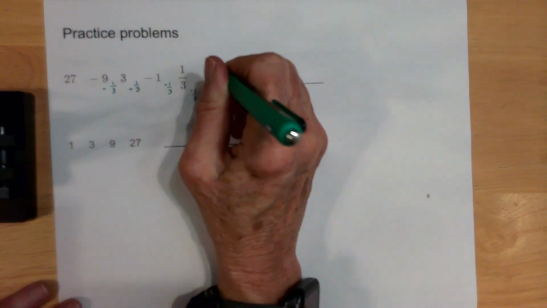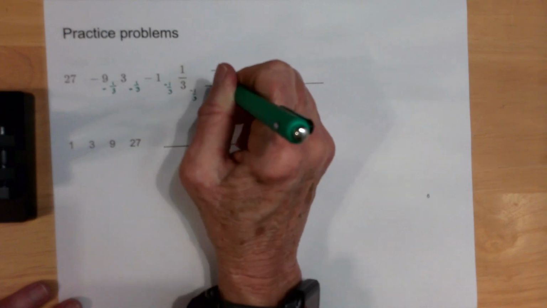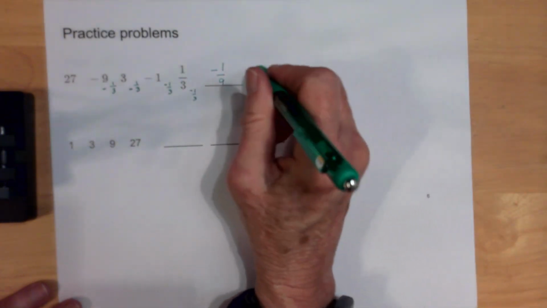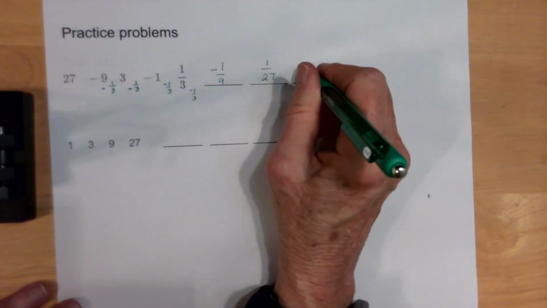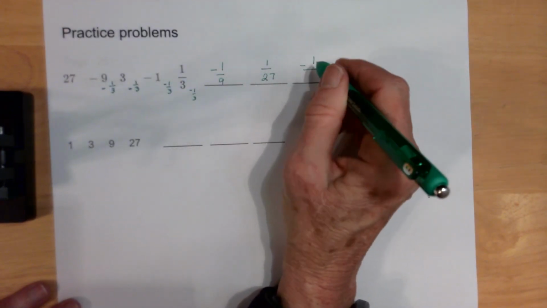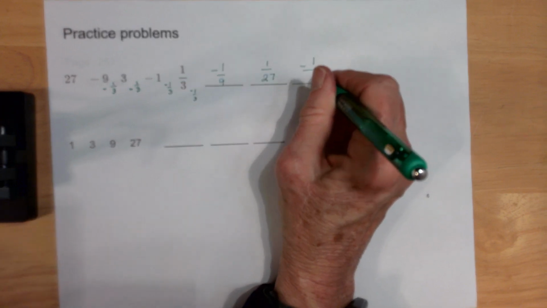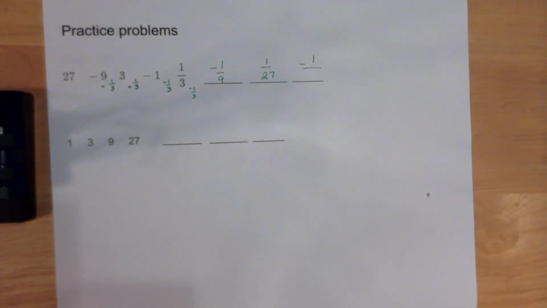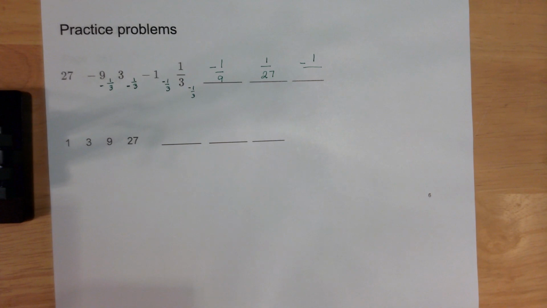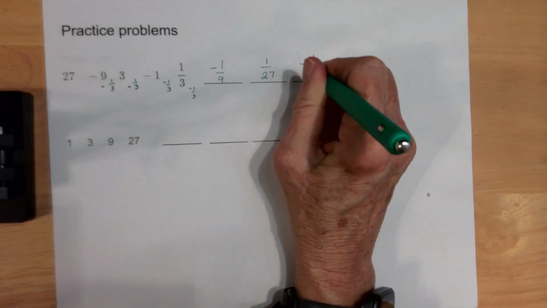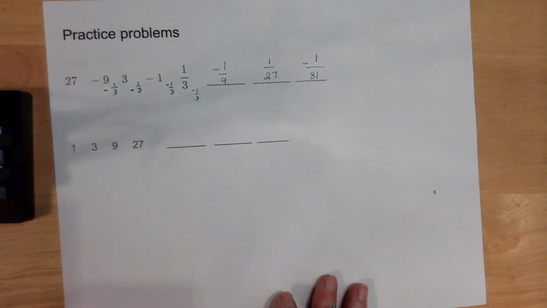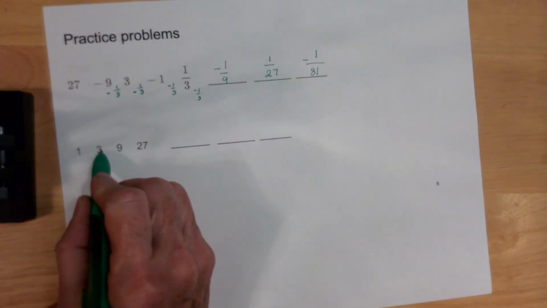So that's going to give me a negative 1/9. And then that's going to give me a positive 1/27th. And a negative 1 over 81.